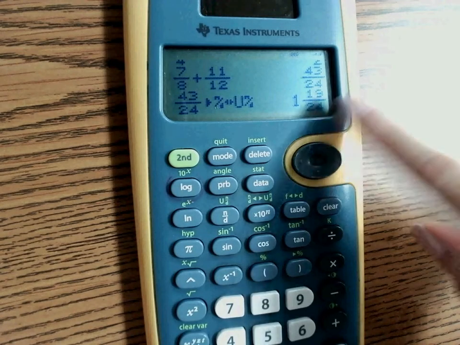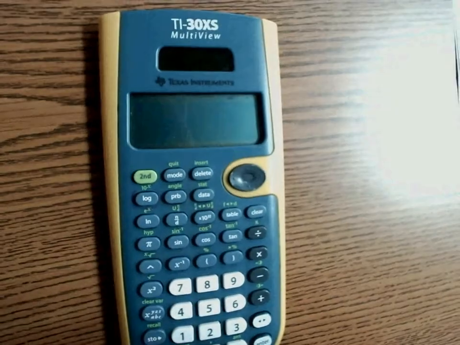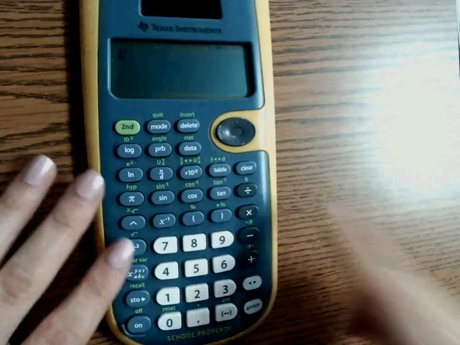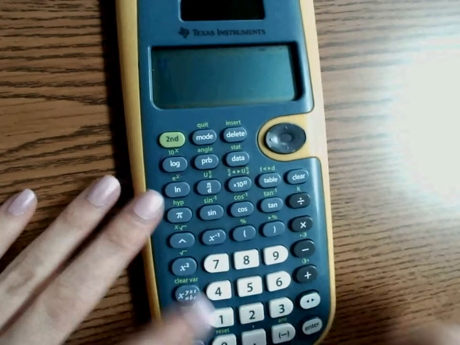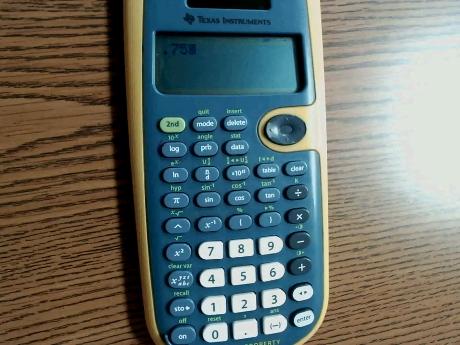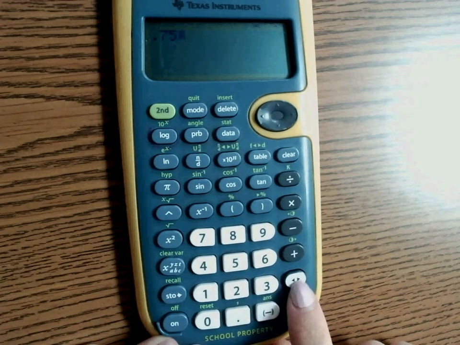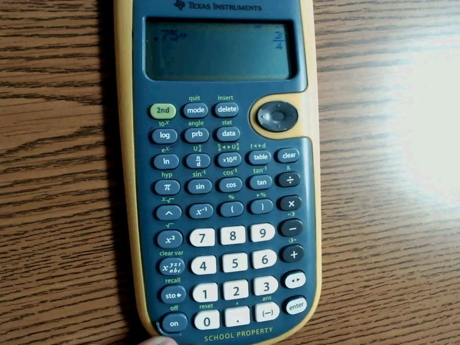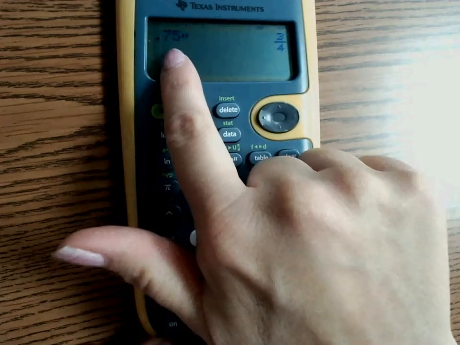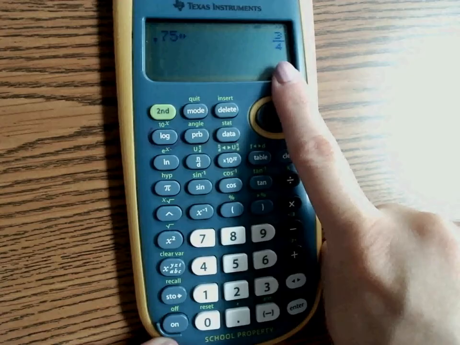Okay? The same thing, or easier actually, in order to convert a decimal to a fraction or a fraction to a decimal, let's say that we have 0.75, and I needed to convert that into a fraction. I can come down to here. Remember I told you that those double arrows meant that it was going to convert it? If I hit this button, it'll automatically convert it for me once I hit the enter. So 0.75, hit my double arrows, it converts it into a fraction of 3/4.